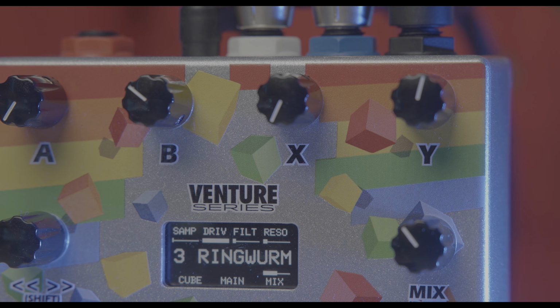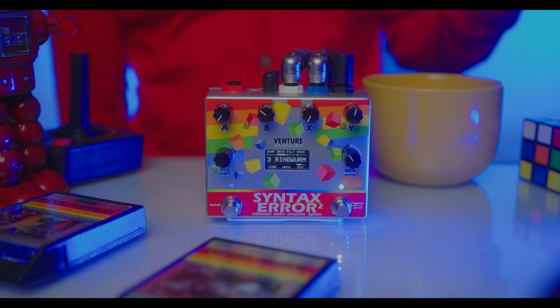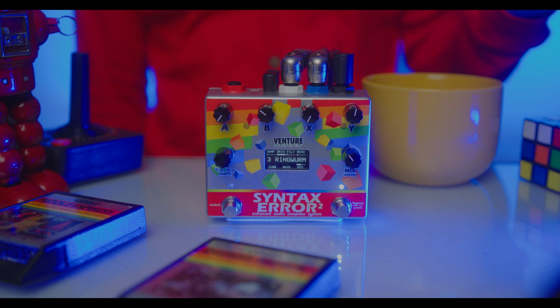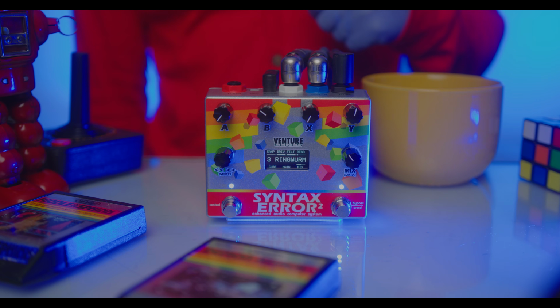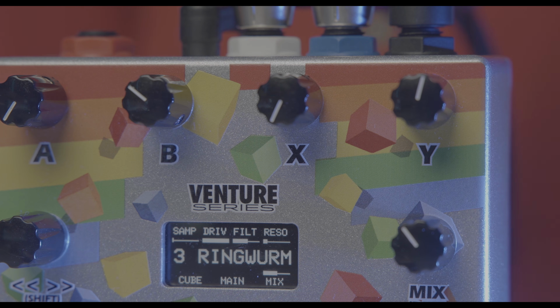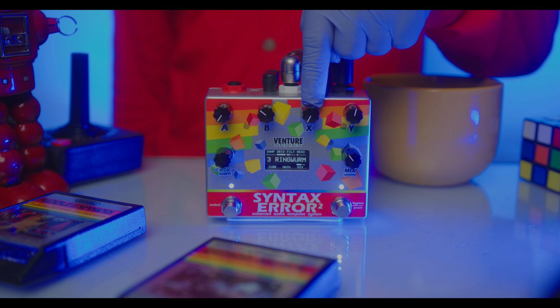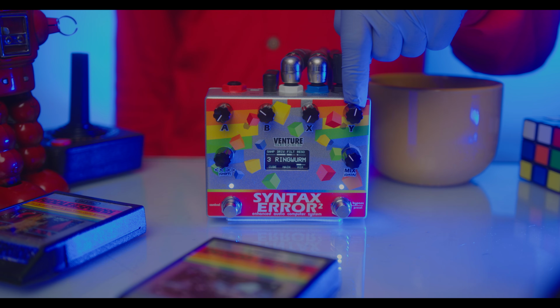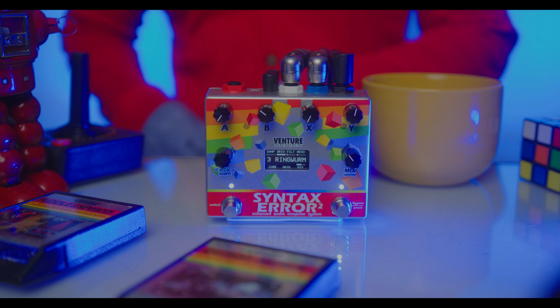Next up we have cube mode, which is a math-based cubic distortion and fuzz effect with a tunable resonant filter. So we've got a few different effects going on here. This first knob here is going to be the drive knob, which controls the distortion amount. We've got a filter knob here, which sets the resonant filter cutoff frequency, and a resonance, which turns the resonance.